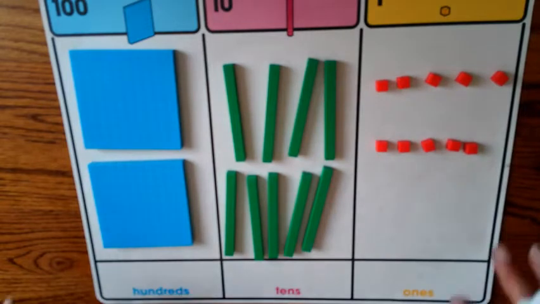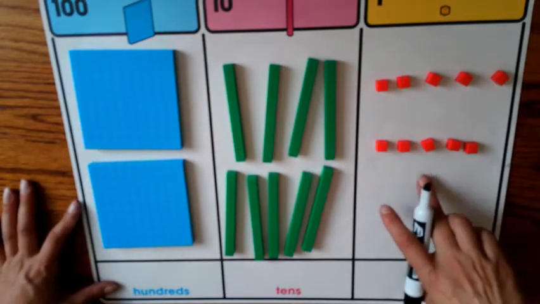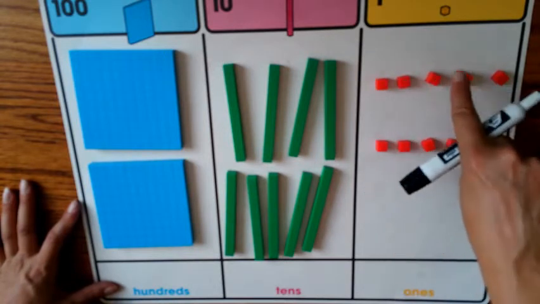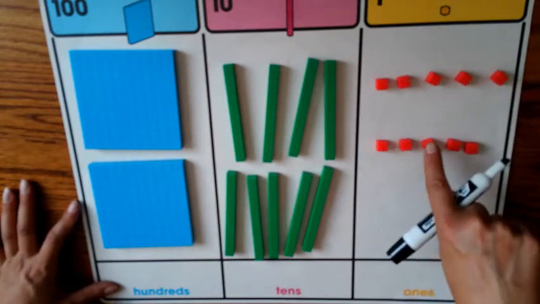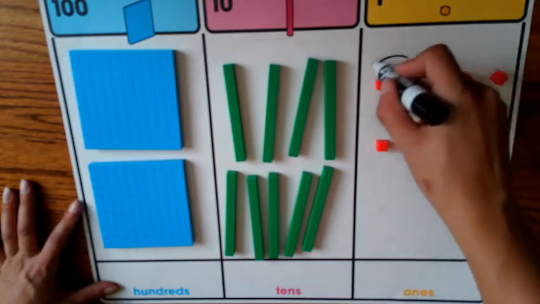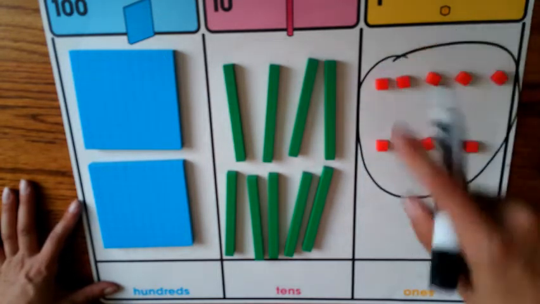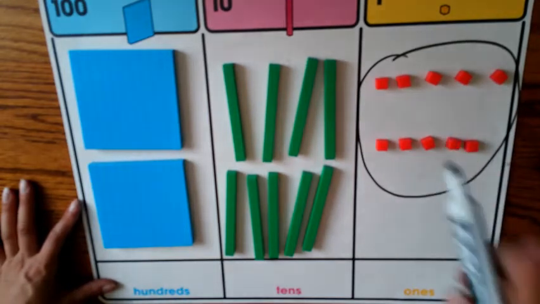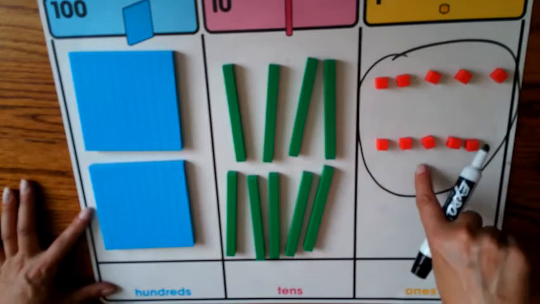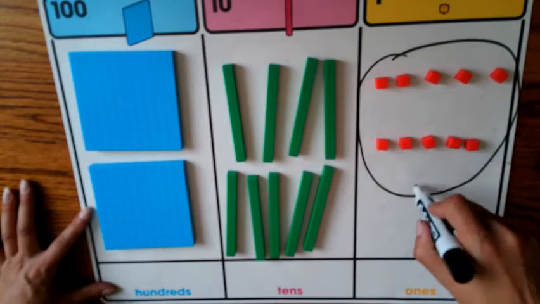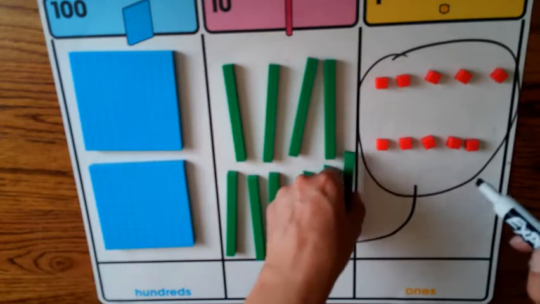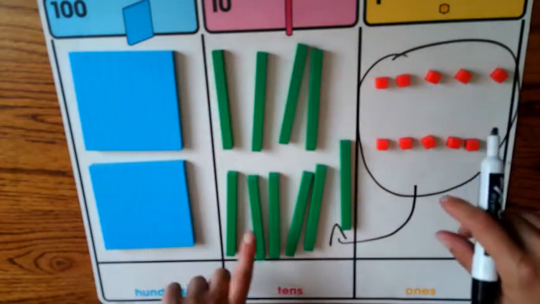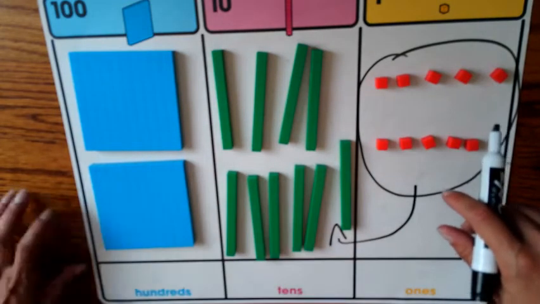Perfect. Okay. Now, we're going to start by counting up how many ones are in the ones place. 1, 2, 3, 4, 5, 6, 7, 8, 9, 10. Perfect. And we know what to do because we're experts. We have to bundle these ones together. Why? You're absolutely right. There are 10 ones in the ones place, and 10 ones is the same as 1 ten. Perfect. All right. That looks like an awful lot of tens, my friends.